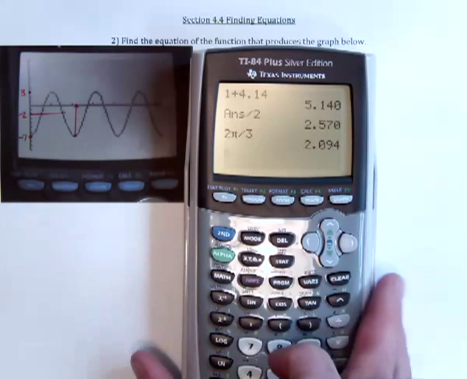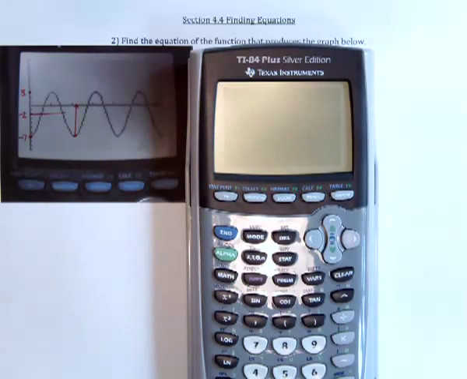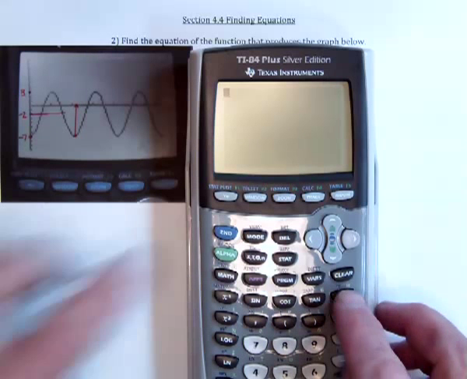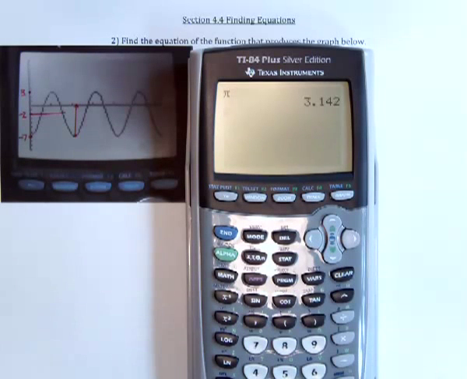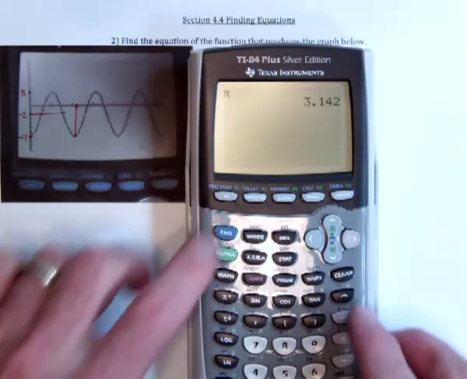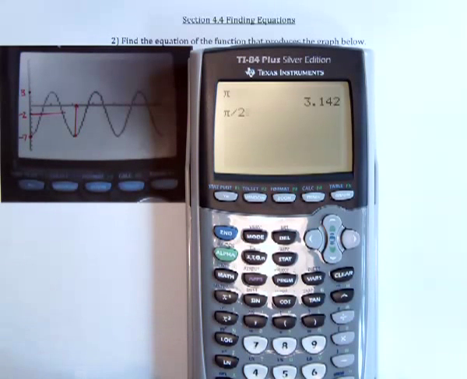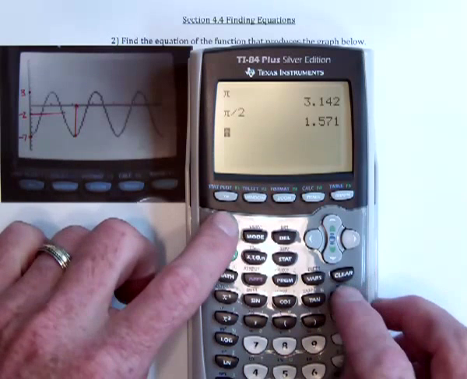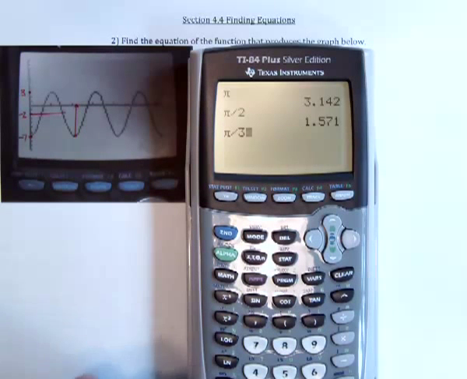I want to know, is that something pi? Well, I know that pi itself is 3, so it's got to be pi over something. Is it pi divided by 2? No, that's not 2 point something. Is it pi divided by 3? No, of course that's getting even smaller.